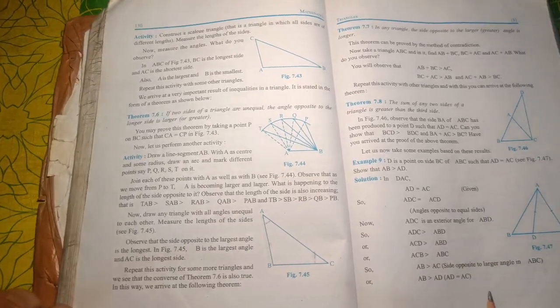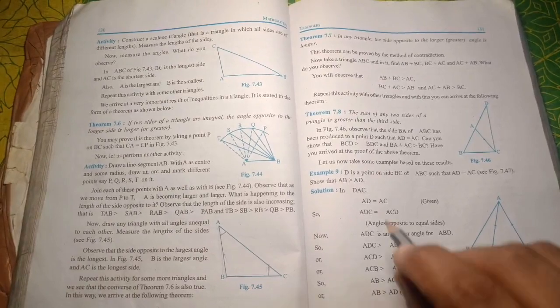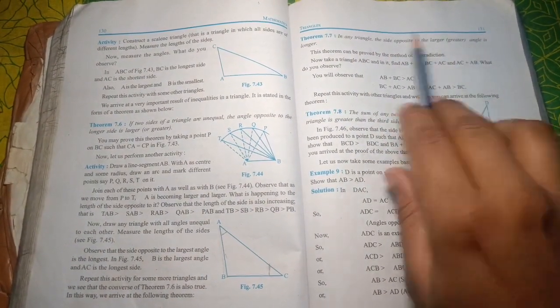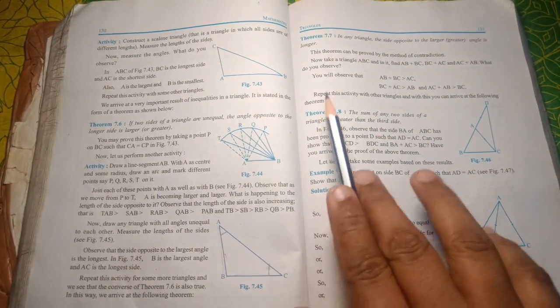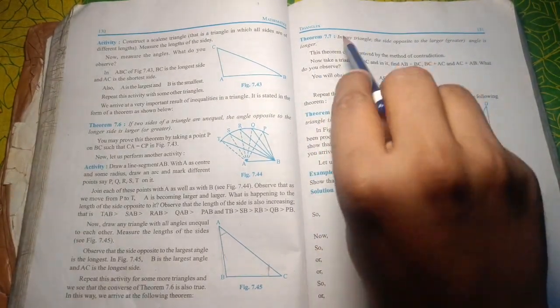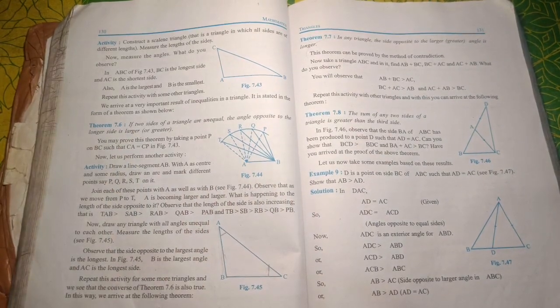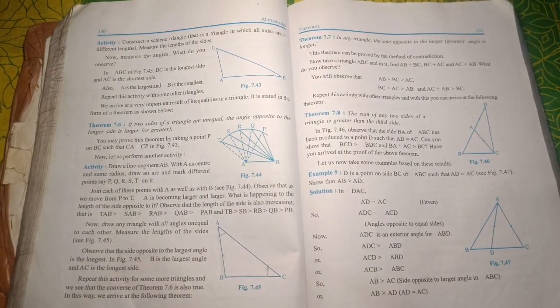Now coming to theorem 7.7: if in any triangle the side opposite to the larger angle is longer. This theorem is about the same thing as theorem 7.6 is telling us about.